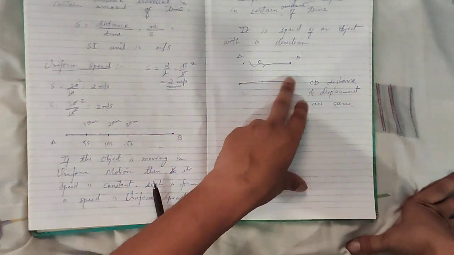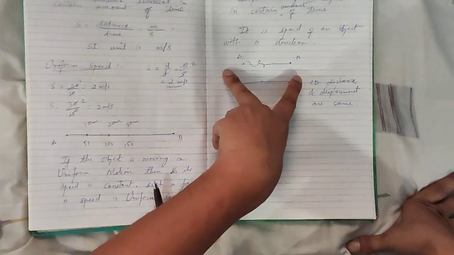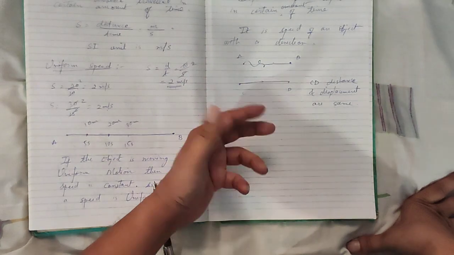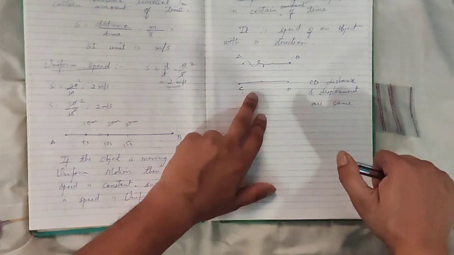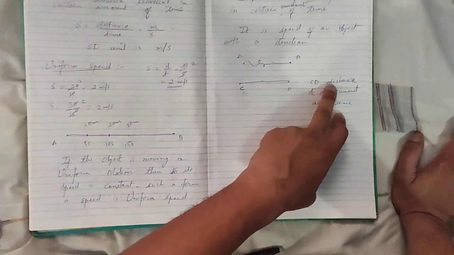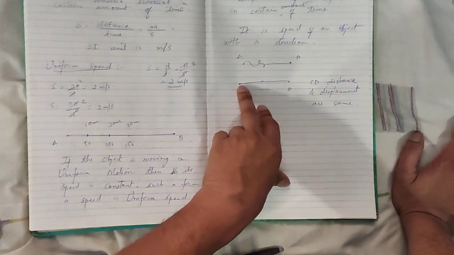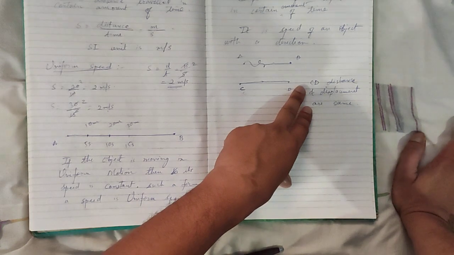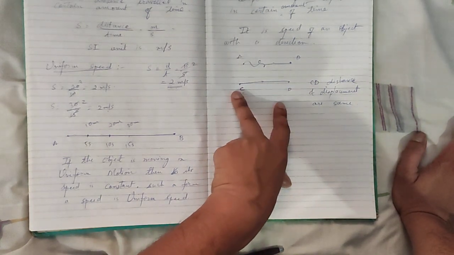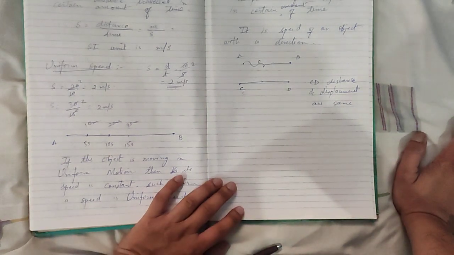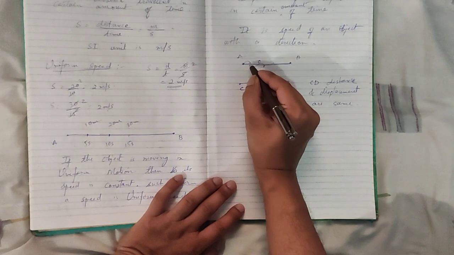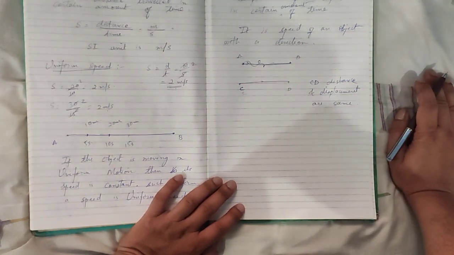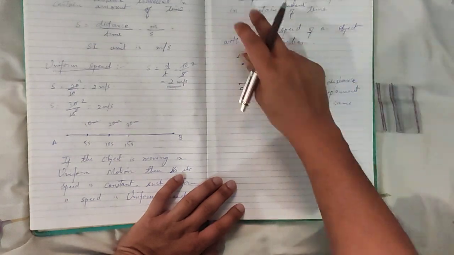In the first case, A and B, the path is not straight, so we have distance and displacement which are different. But in the second case, point C to point D, distance and displacement are same because C to D is a straight line. So the distance of an object is similar to displacement because the path is a straight line. And when it is a straight line, we can describe a direction. So even in this point A and B, we can describe the displacement which is a straight line. So displacement upon time is known as velocity.